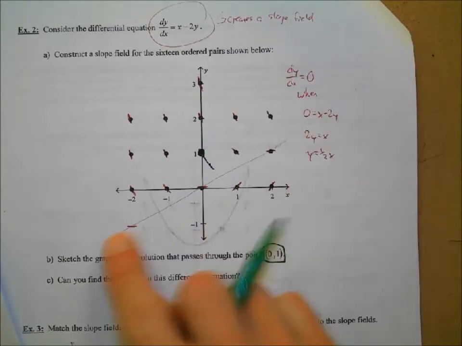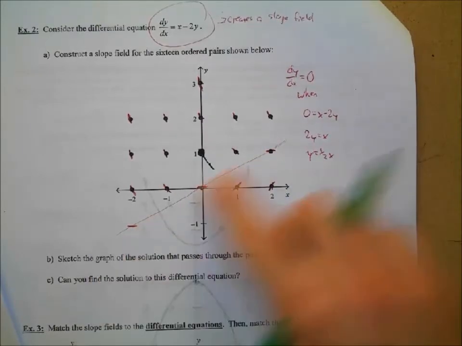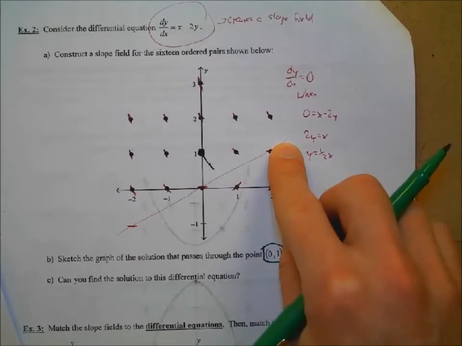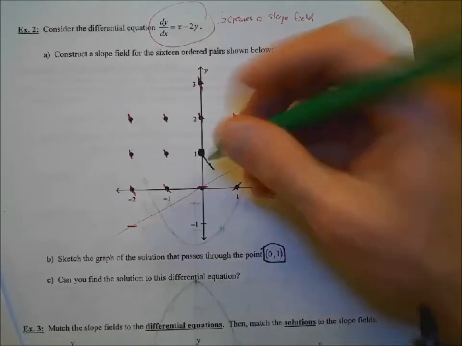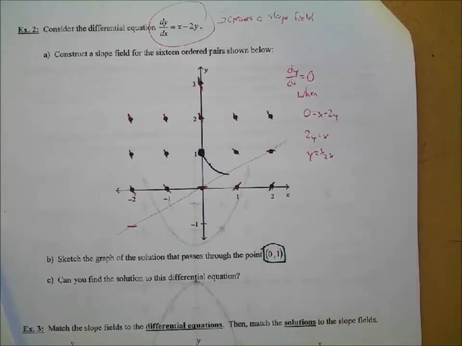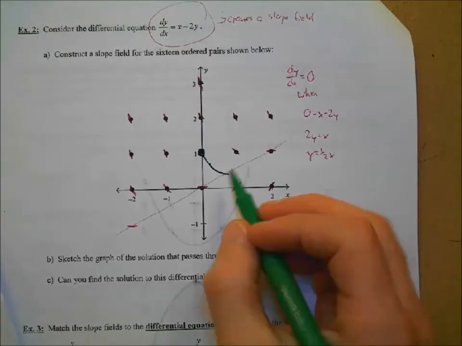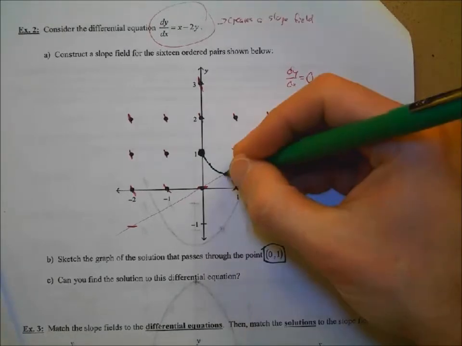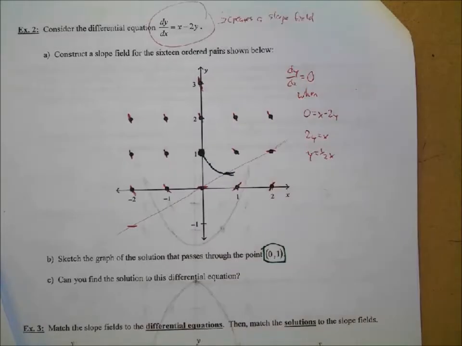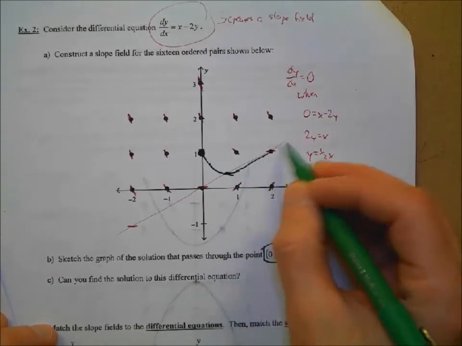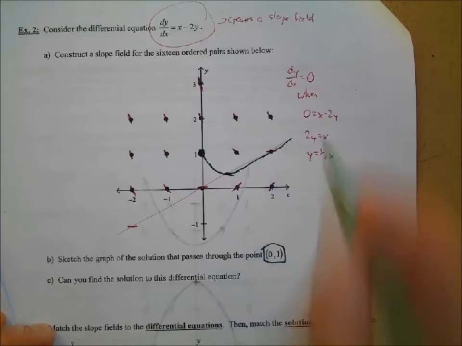But then this line right here, what do we know? All the slopes along this line have to be 0. So where we cross this line, what should happen to our graph? It should bottom out, yeah. Okay, so I'll do that. What should we do now that we've bottomed out there? It looks like we should start increasing, maybe very gradually here. Something like that.